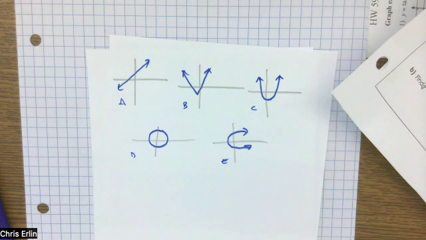If I take a vertical line, find a tool that looks like a vertical line.